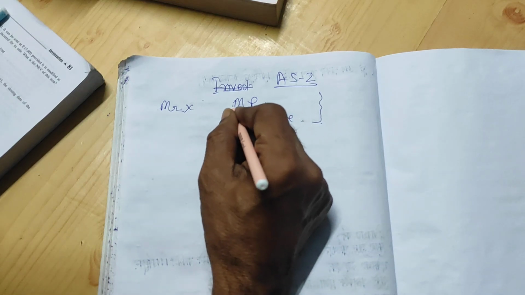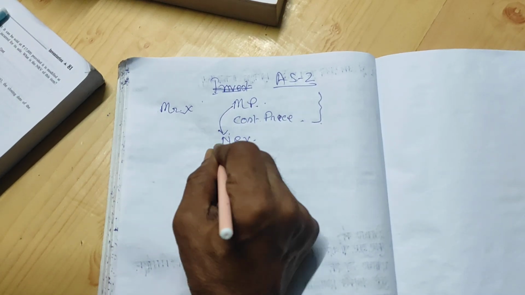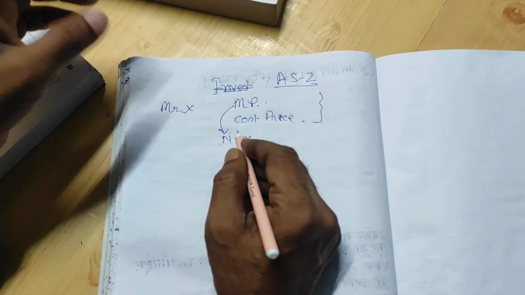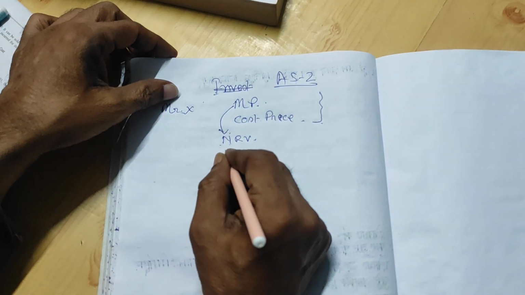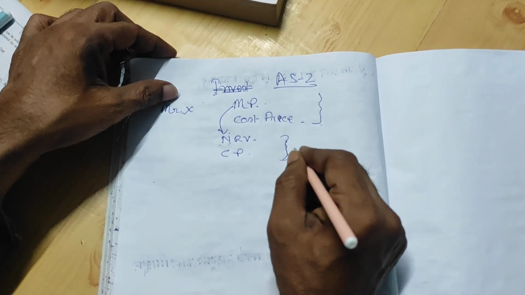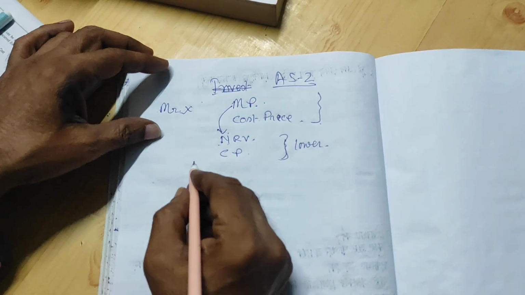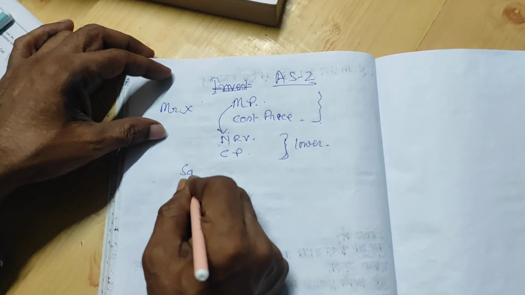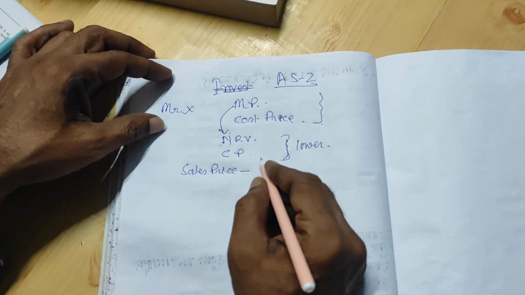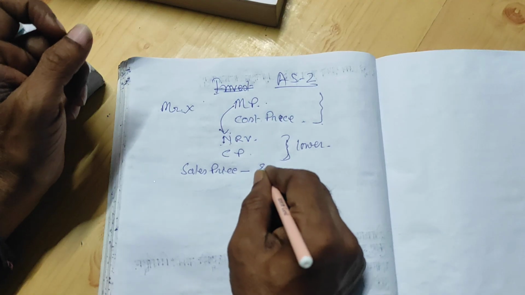But market price is not merely market price; it is NRV. So we can say it is nothing but NRV and CP, whichever is lower. So what is called NRV? Your market price, that is your sales price, is there. Then you have to deduct some type of expenses associated with that sale.